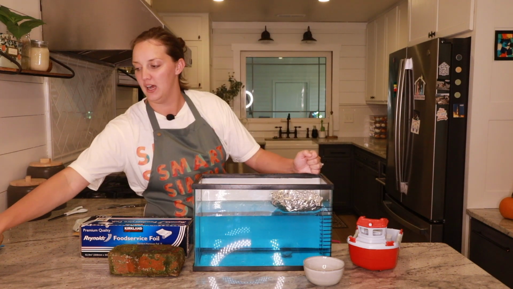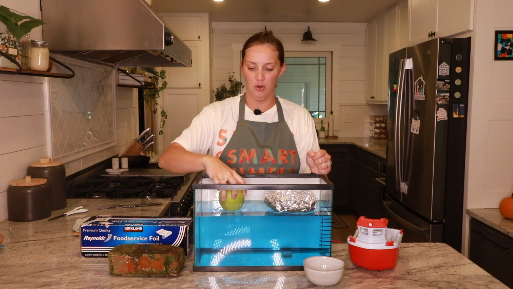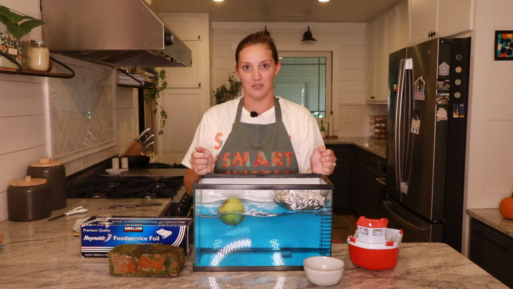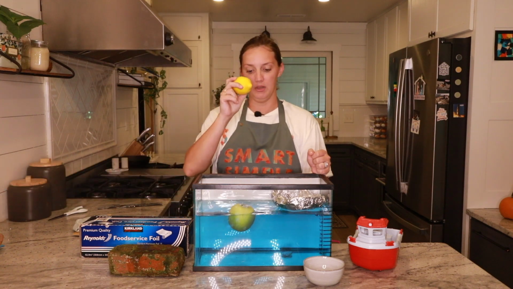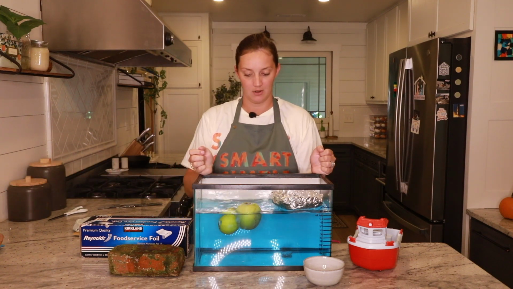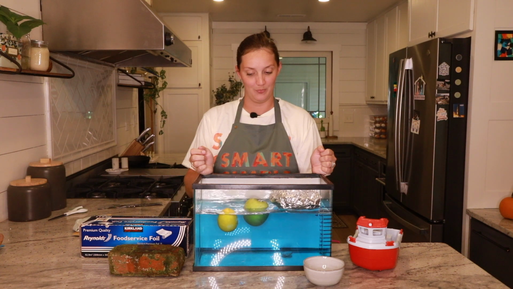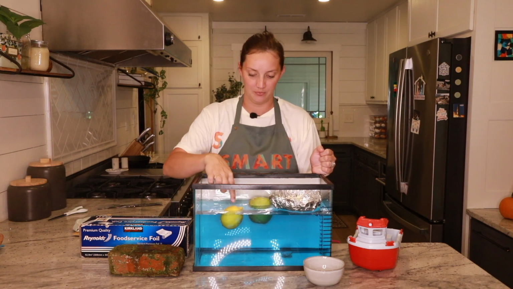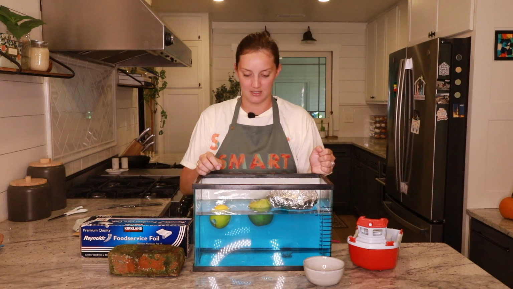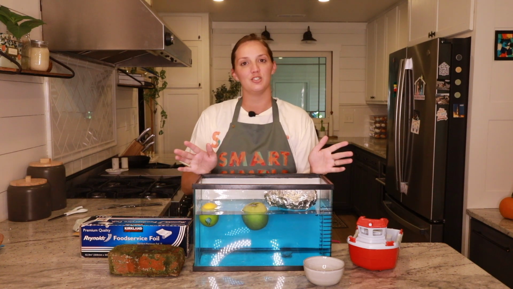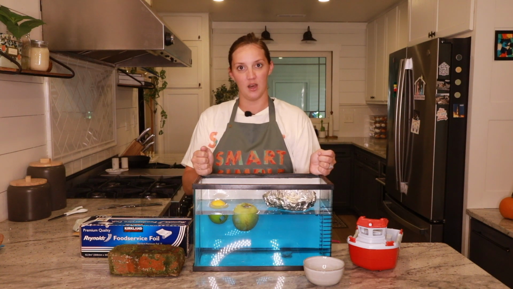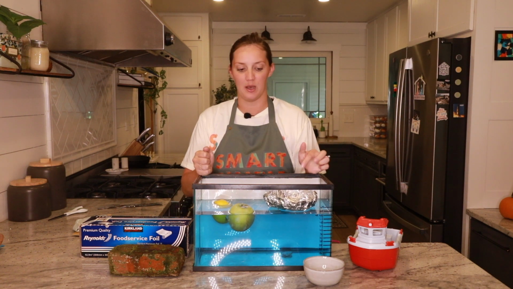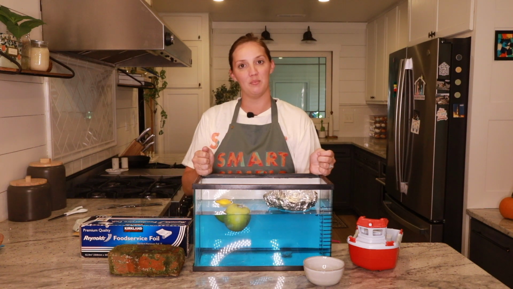You could also grab an apple, see if it's buoyant or not, or a lemon. Ooh, a little bit less buoyant than the apple, but it's staying up there. So just grab a few objects from around your house and see what you can come up with. I would love to know how many rocks you can fit in a homemade boat.